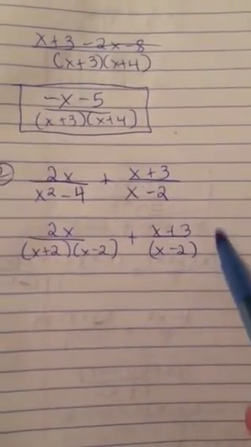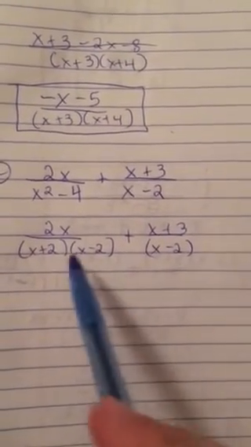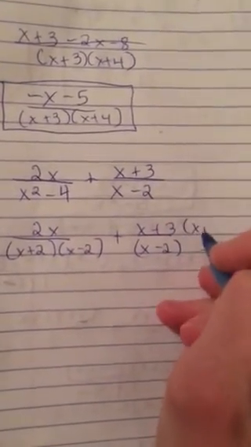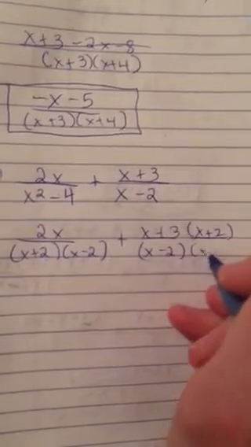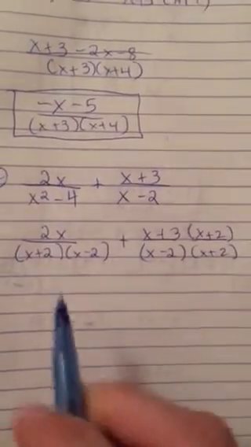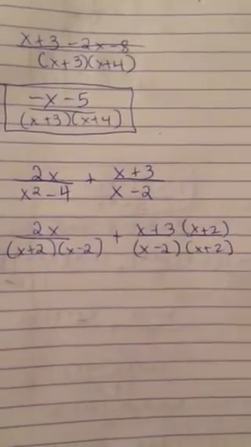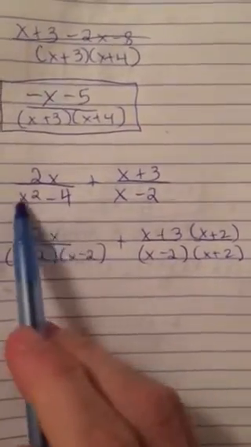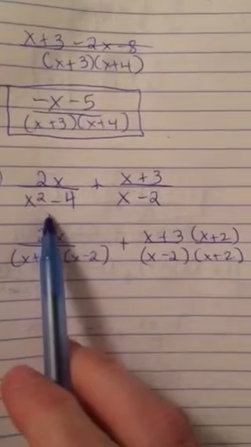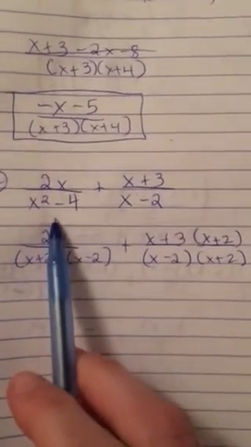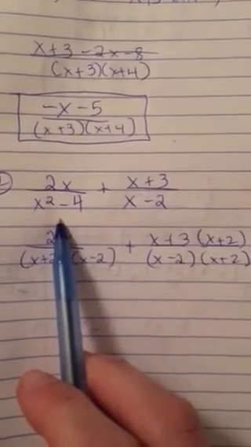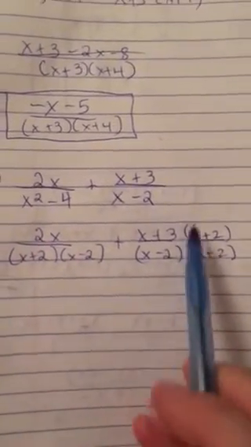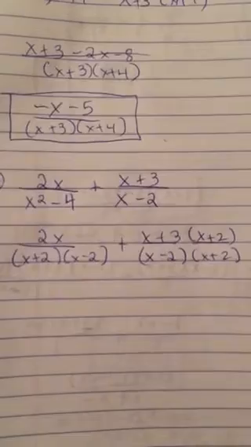I really just have to multiply this fraction by the missing x plus 2. So if I multiply this fraction by an x plus 2 on top and bottom, now notice I have a common denominator. So my suggestion is, if you're given an expression and you notice that the denominator is factorable, see if you have any common factors to make your math a little bit simpler.